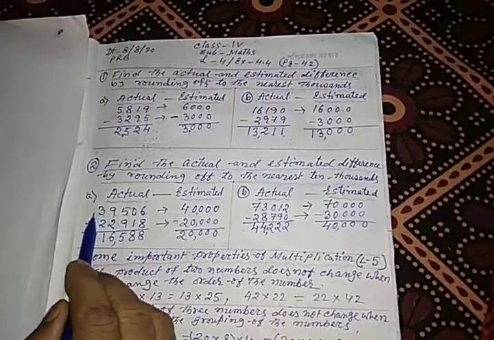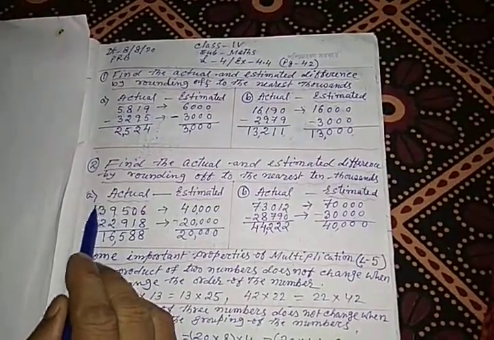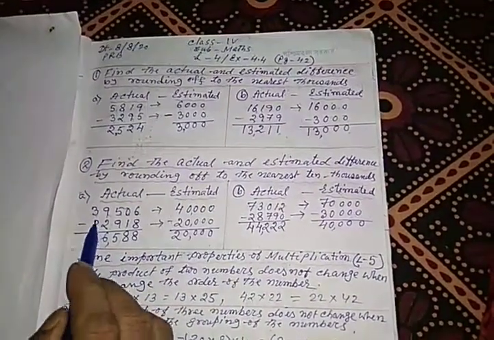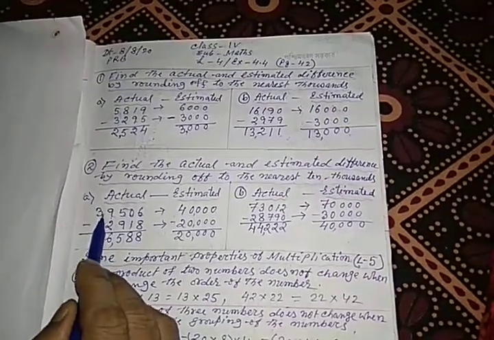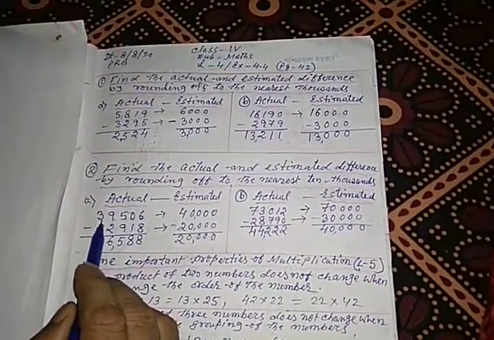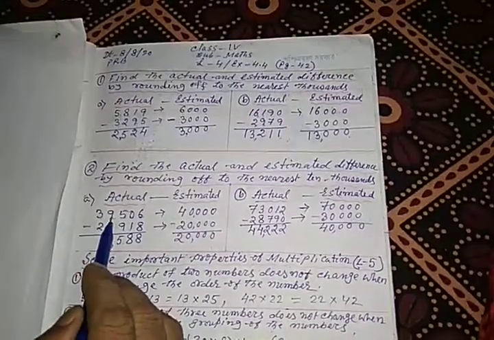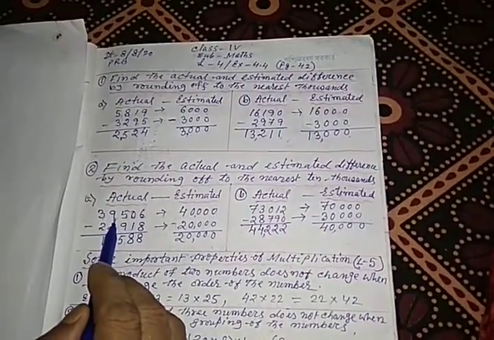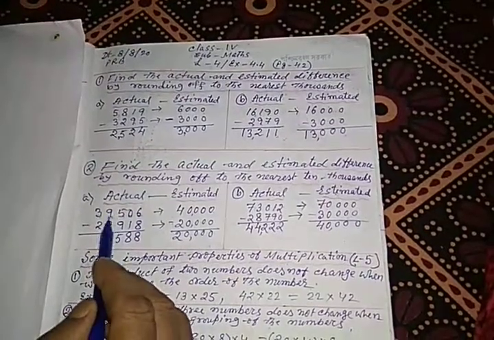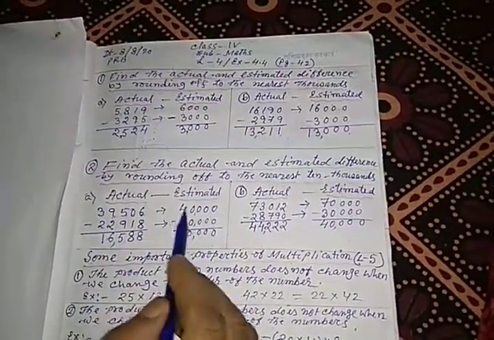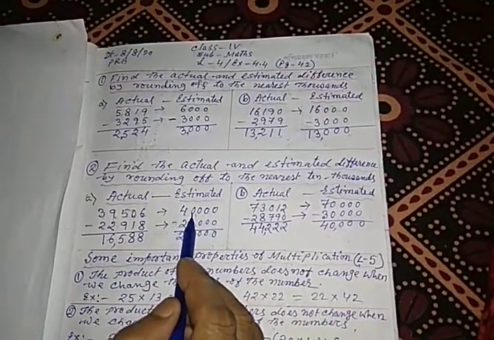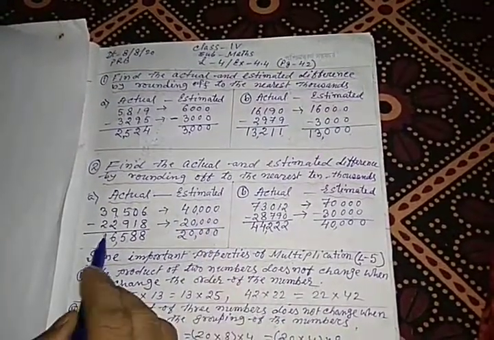Now we have to round the digit 3 and the digit 2. That means we will focus on the next digit. We see that after 3 there is 9 which is greater than 5. So we will take the next digit of the 10,000 place, and that is 40,000.